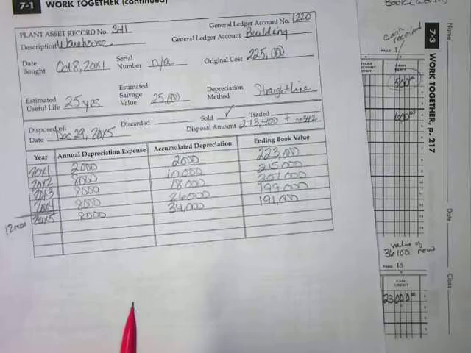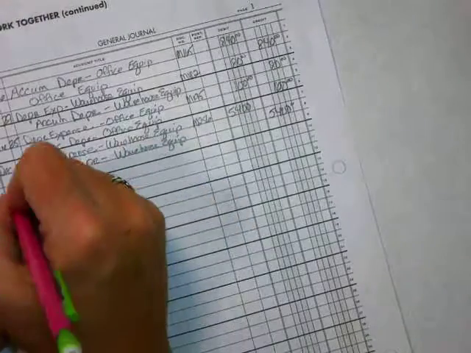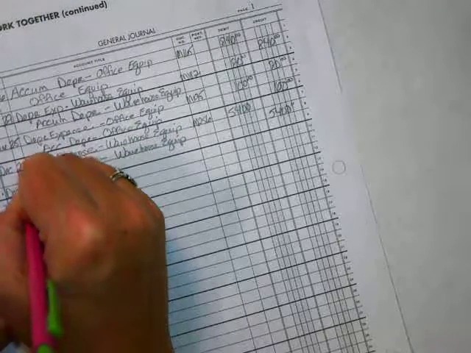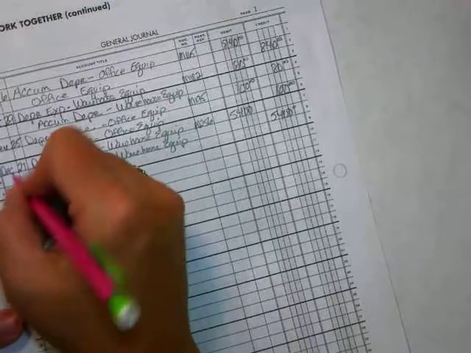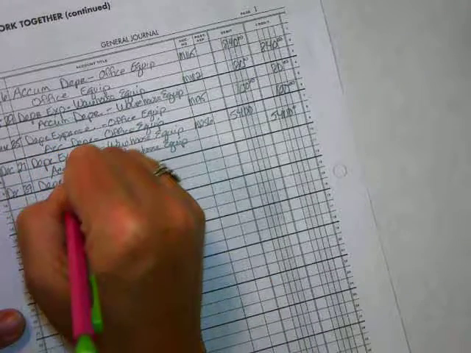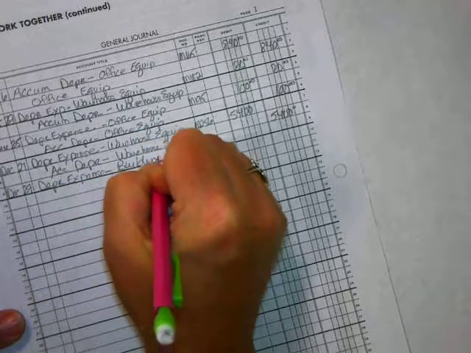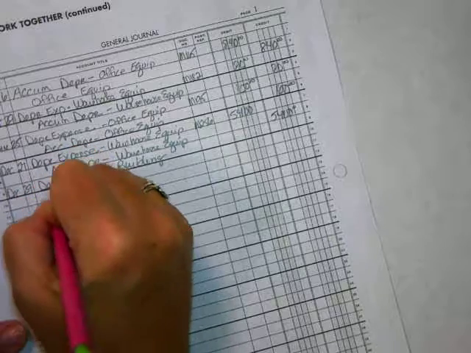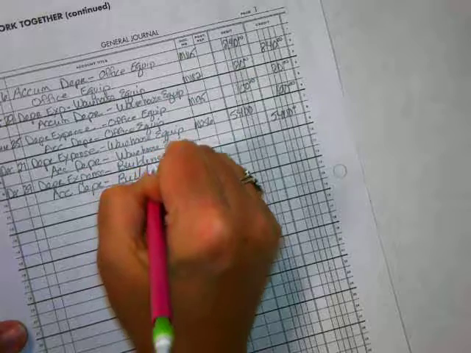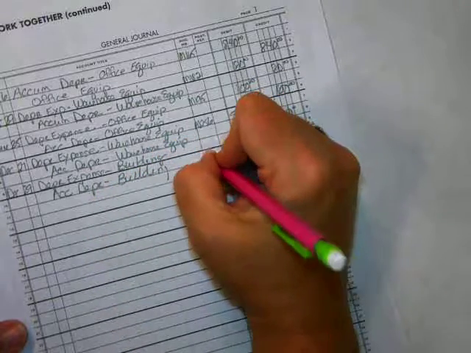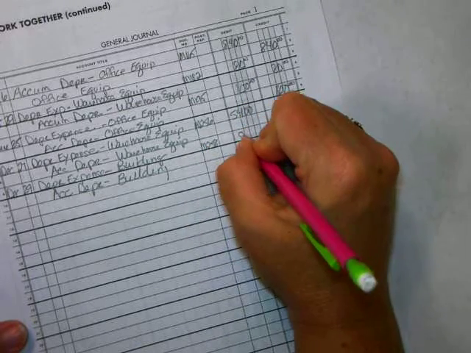We need to journalize and update the depreciation for the year for 20X5, December 29th. Depreciation expense, building, and accumulated depreciation, building, and this was memo 258 for $8,000.